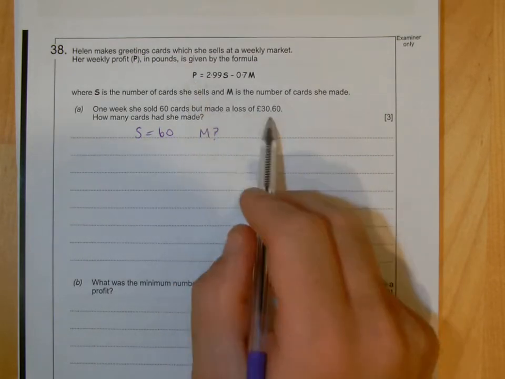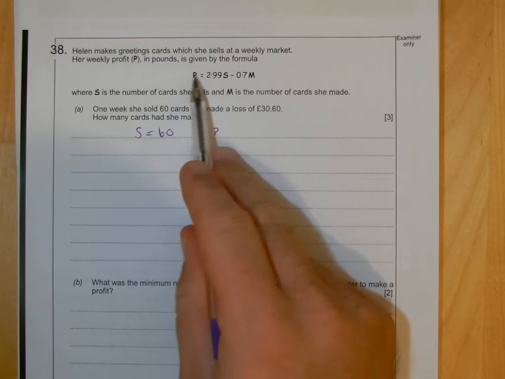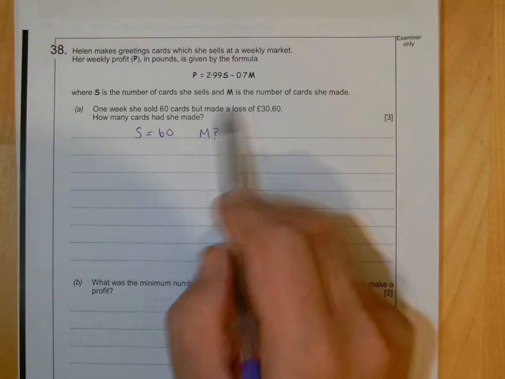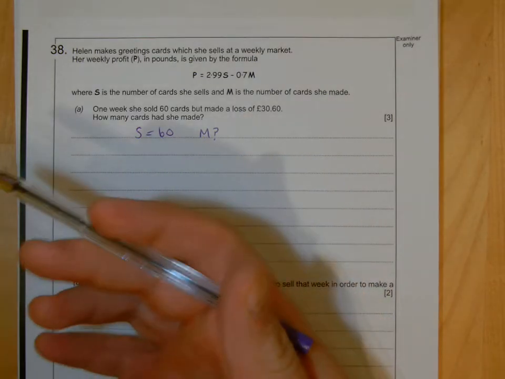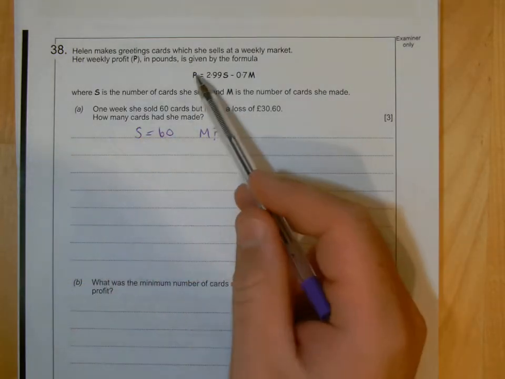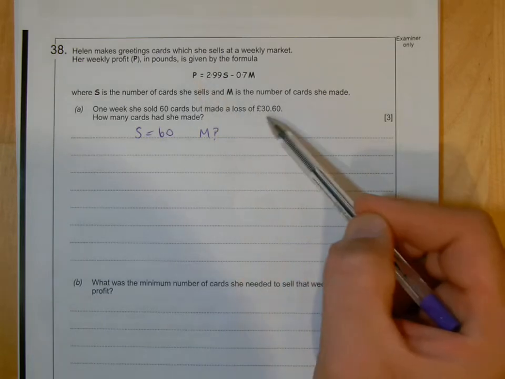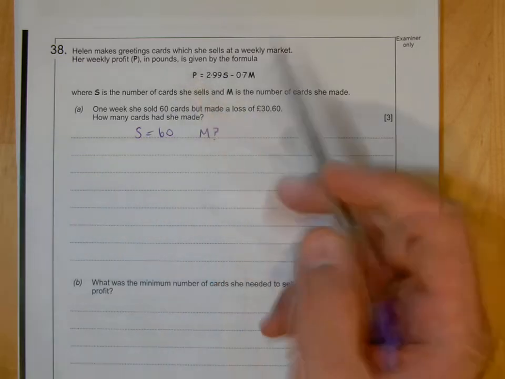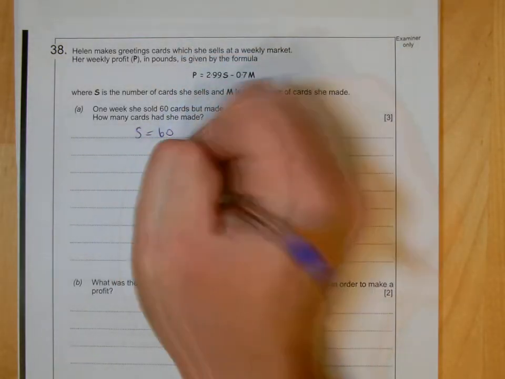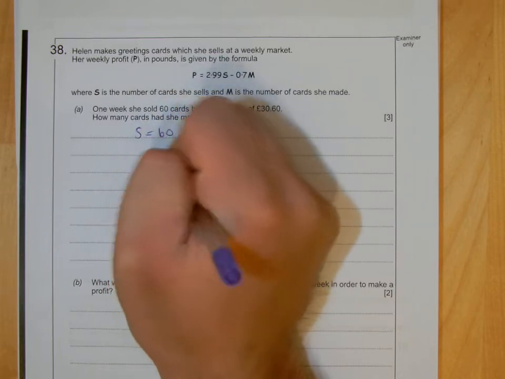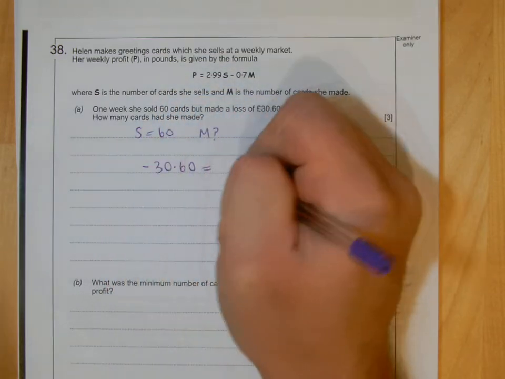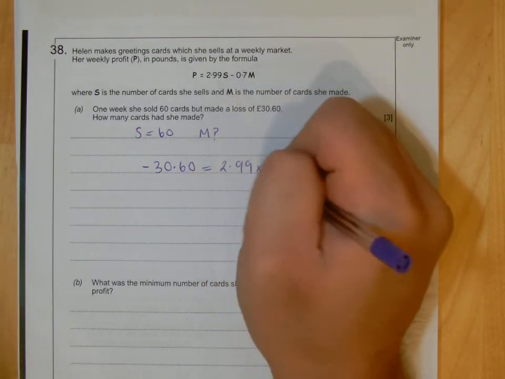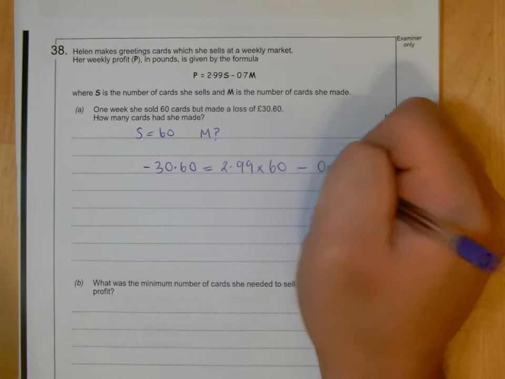Now, we've got to associate this to this, but you've got to remember P represents profit. If she made a loss, that means it's negative, because it's not a profit, it's not positive, it's a loss, which means negative. So because the context here is talking about profit, and she's actually made a loss, we need to write minus £30.60 there. 2.99 times S, well, of course S is 60, take away 0.7M.